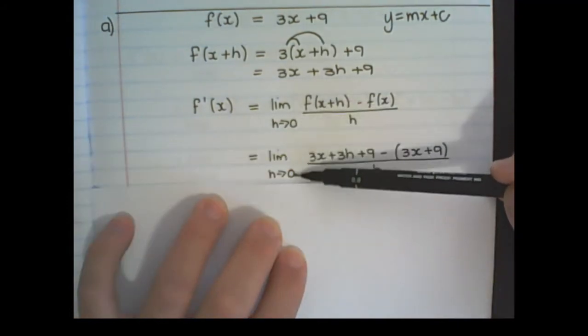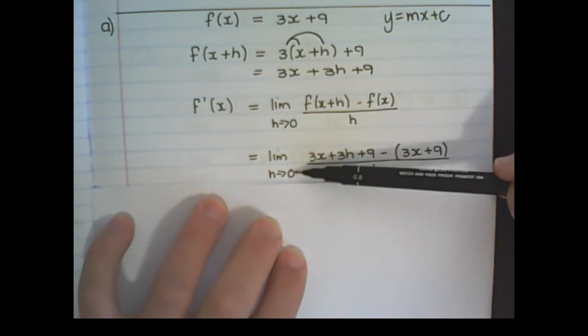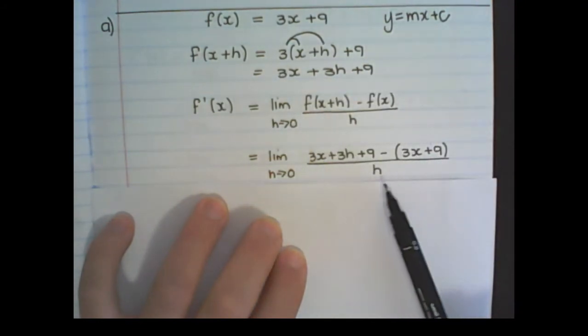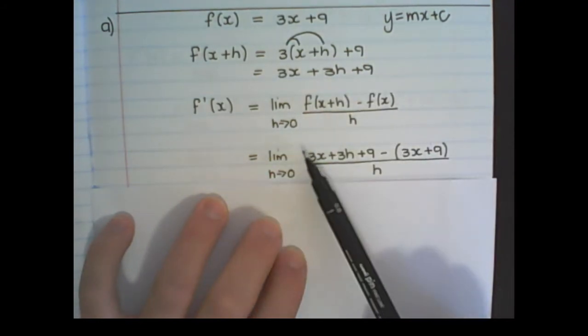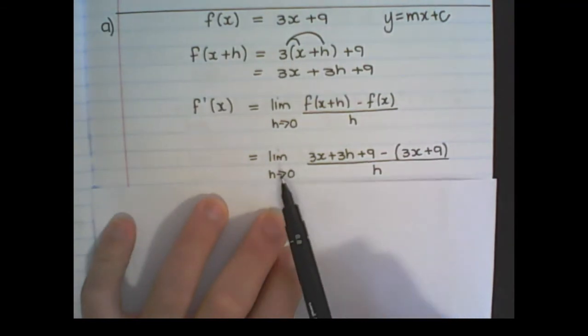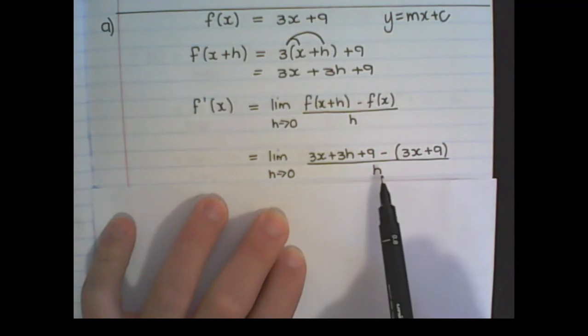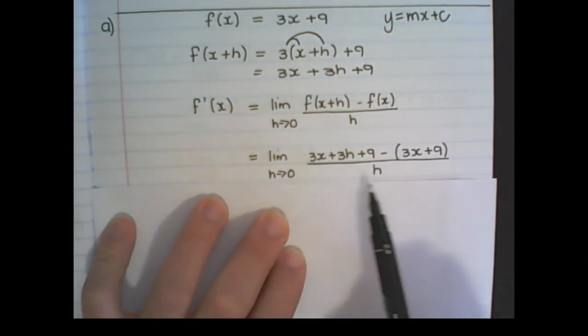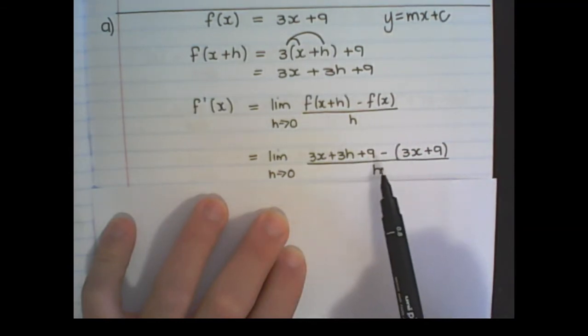Now this is important. I keep the limit. I don't get rid of the limit just because I am substituting. The limit is what we get rid of last. I cannot get rid of the limit now because I would substitute h with 0, and in this expression, that will be undefined.